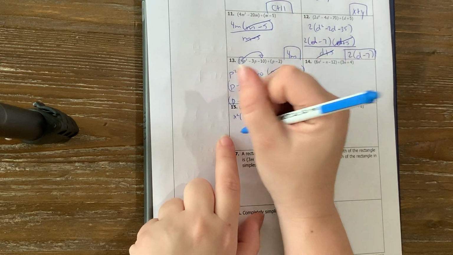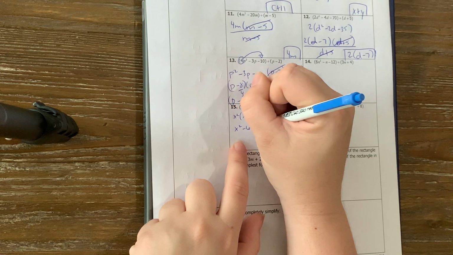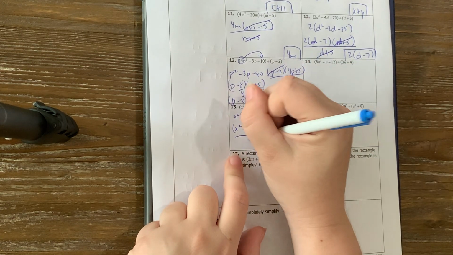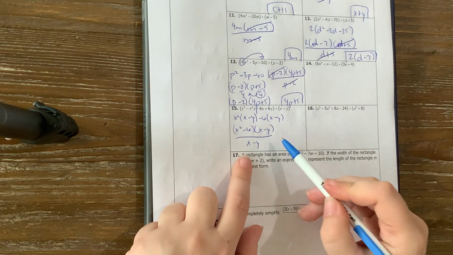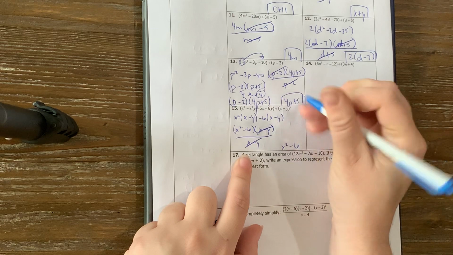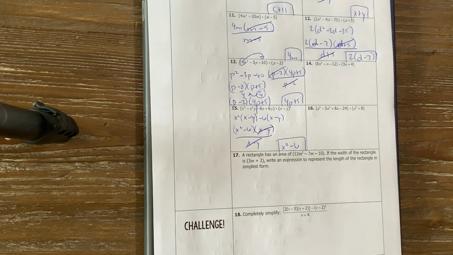We can put those two terms together, so we have x squared minus 6 times x minus y, and we are dividing by x minus y. Okay, these factors here are the same, so they cancel. So we're left with x squared minus 6 as our answer.